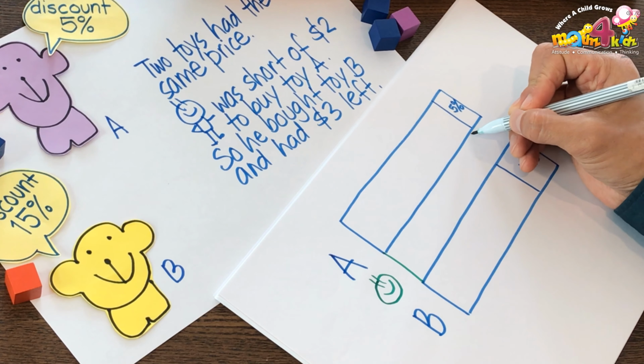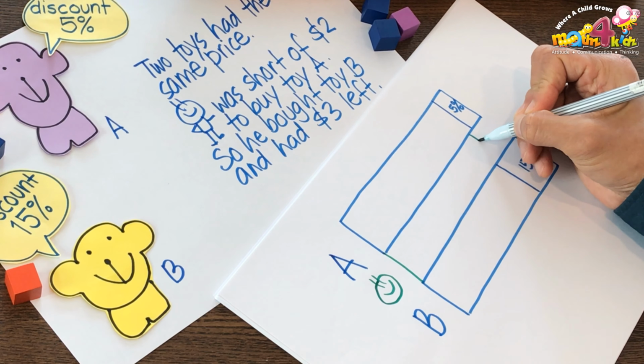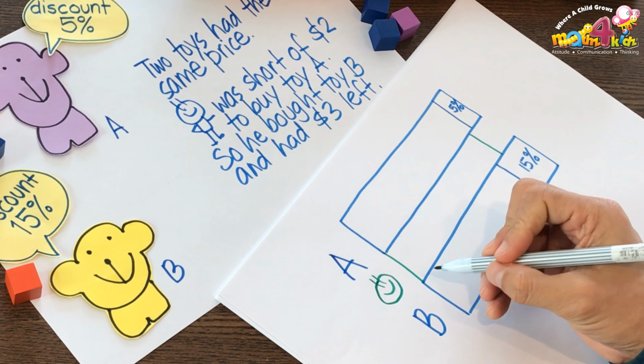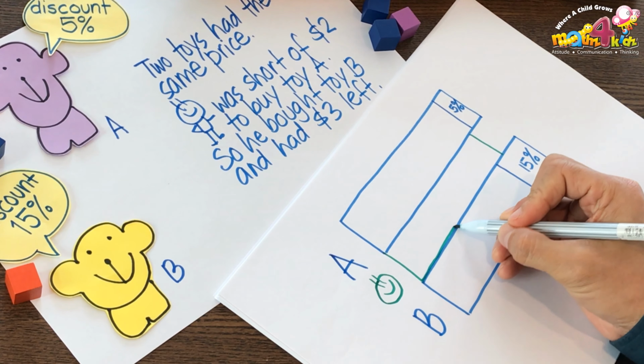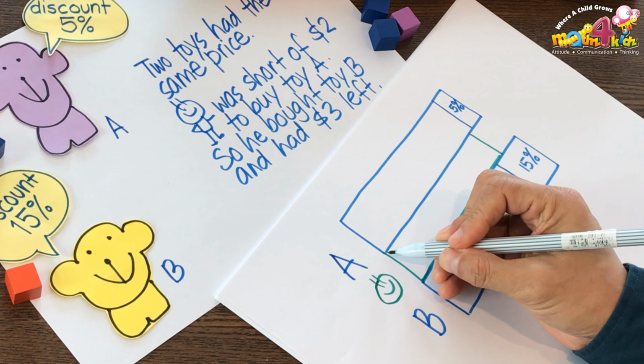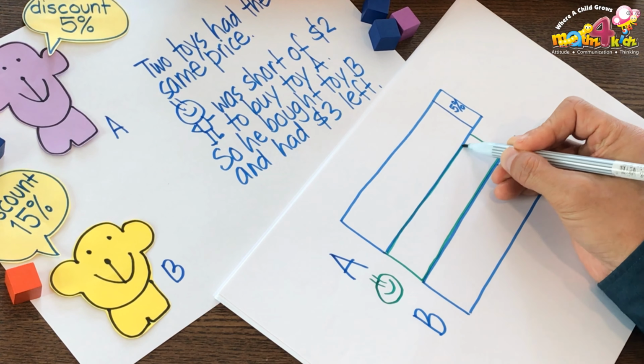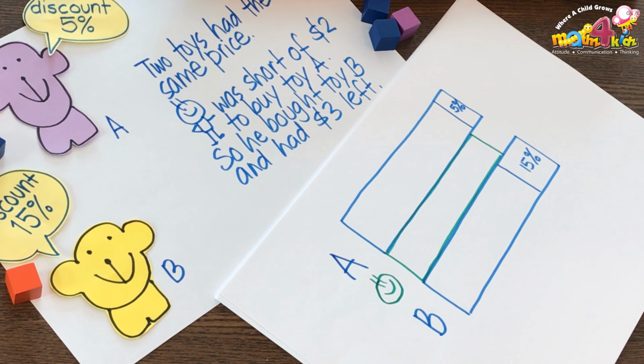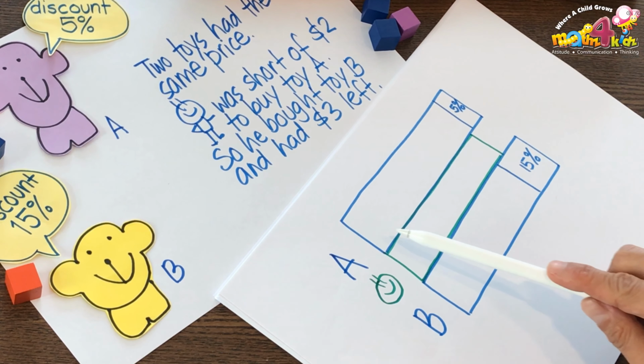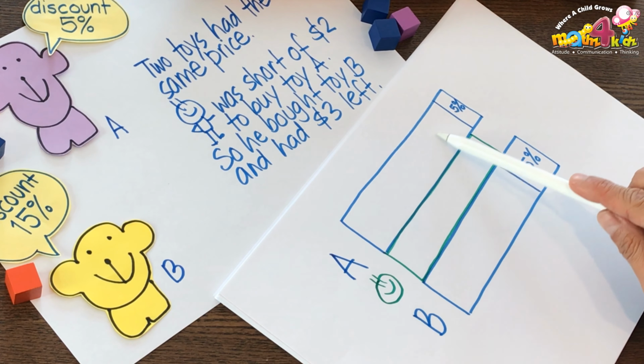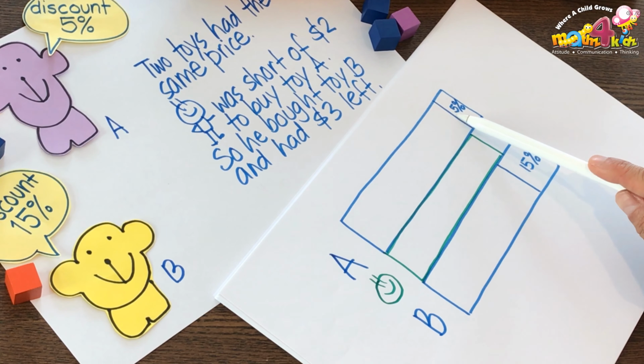Perhaps Spiky might have that amount of money? Is that possible? For this to be the bar model for Spiky's amount of money, he wanted to buy toy A, but he doesn't have enough. He is short of $2.